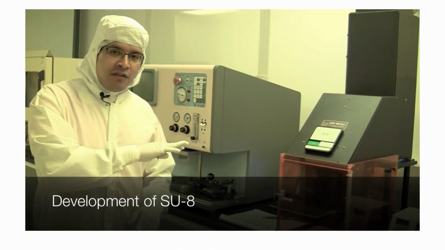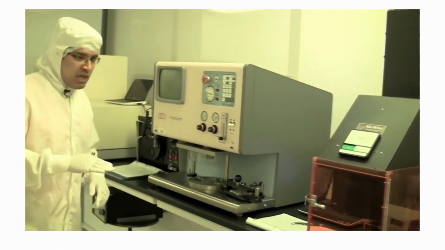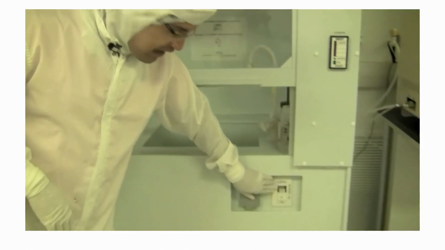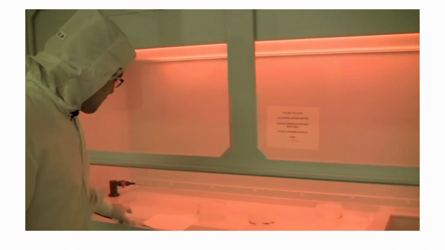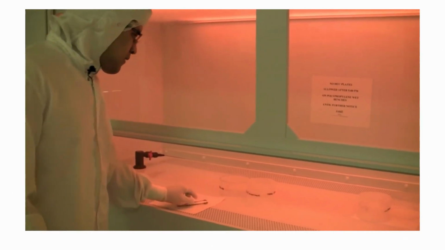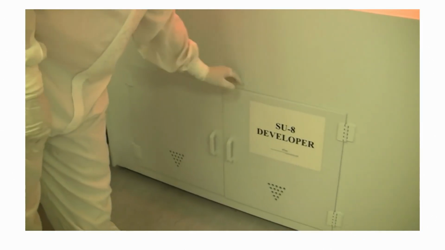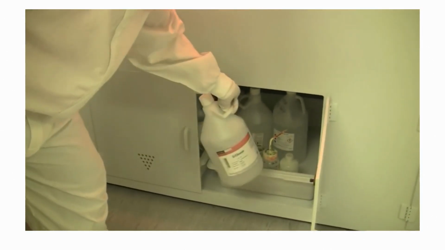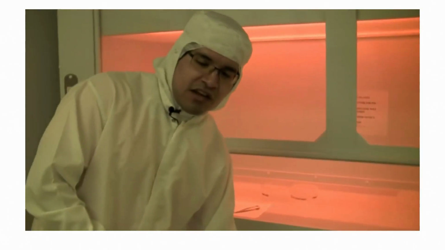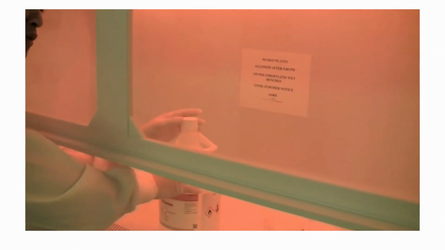So, assuming you've done all of the processing, including the baking and the UV exposure, and you're ready to develop, then we come over here. This is our development bench. The lights are right here. Notice I already set up here, but usually you don't want to leave things laying around. So to develop, you want to use SU8 Developer, which is usually stored down here, where you see SU8 Developer. SU8 developer is pretty universal, so this will develop almost every SU8 that I can think of in this facility. But I would check just to be sure. You want to put it in here, and you want to open it carefully.